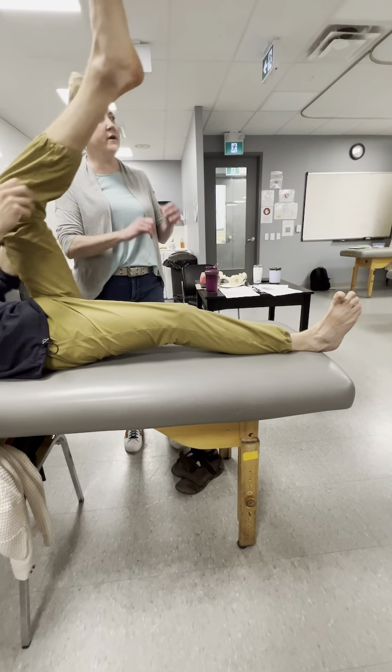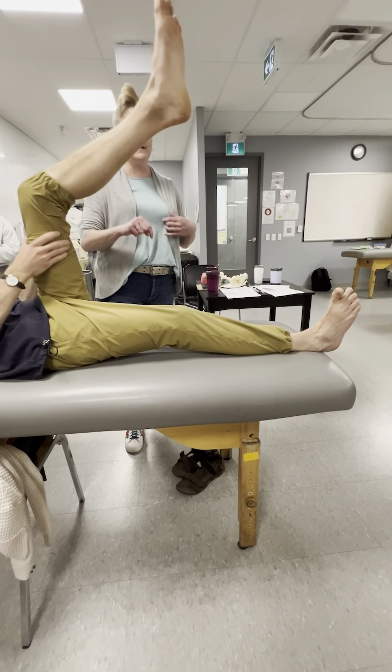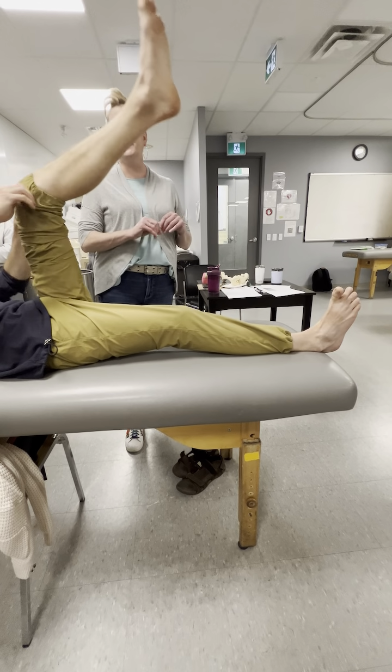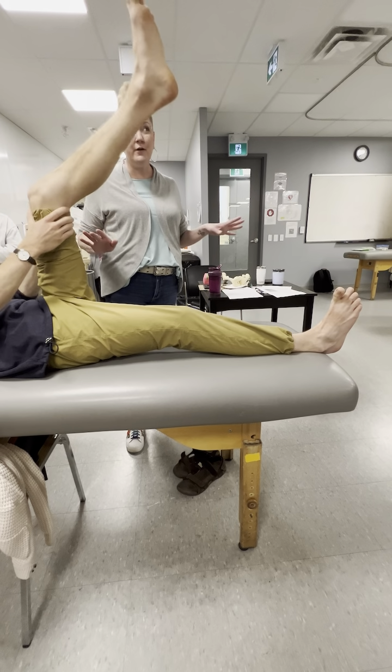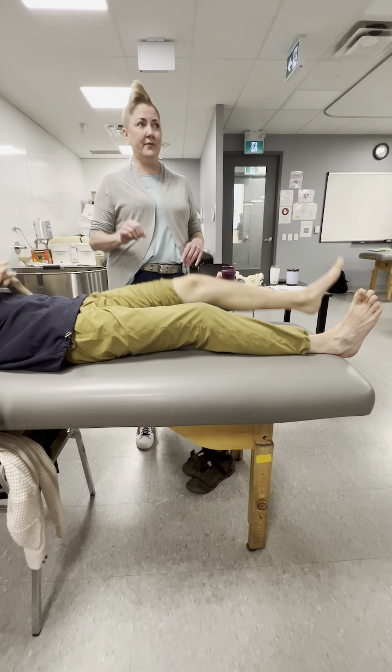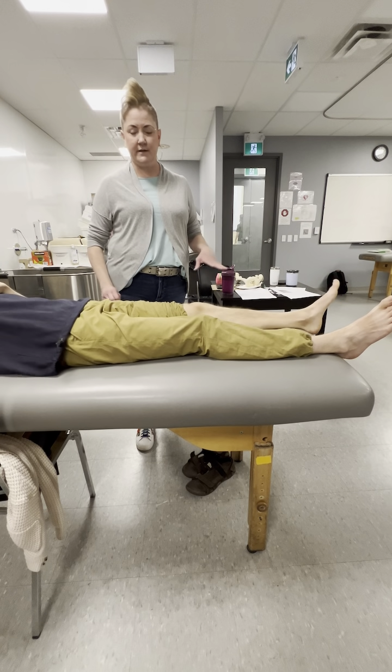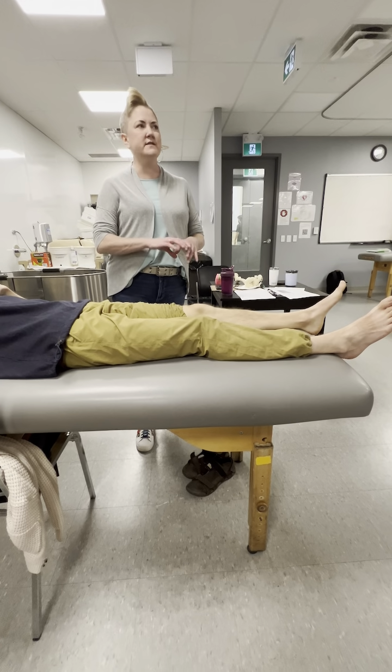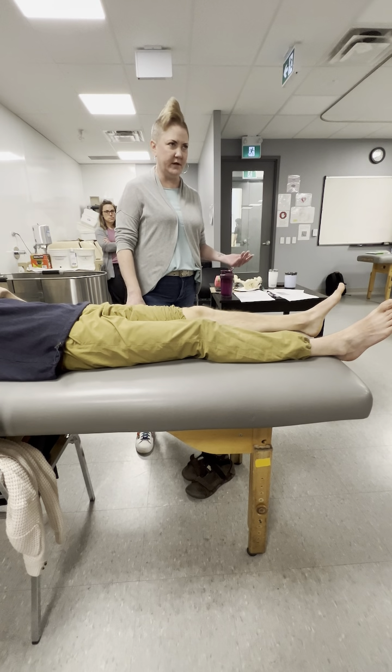The next one, you are never going to do in class. I do not want you to practice it in class. I do not want you to practice it on each other ever. I'm only showing you because you might have to do it at the OSCEs. That's the only reason. This test will be positive for probably 90% of the population.